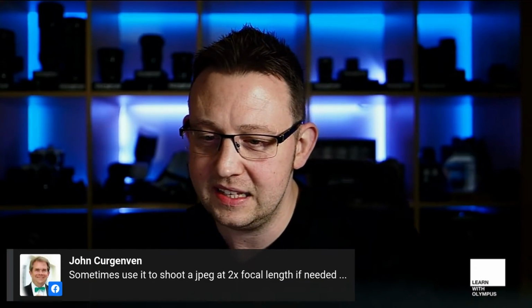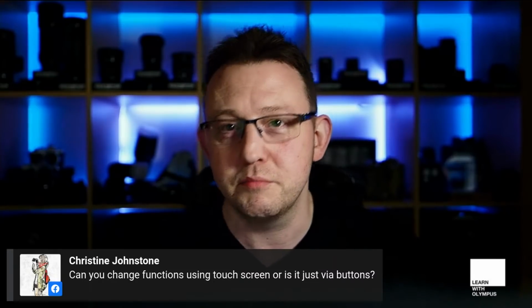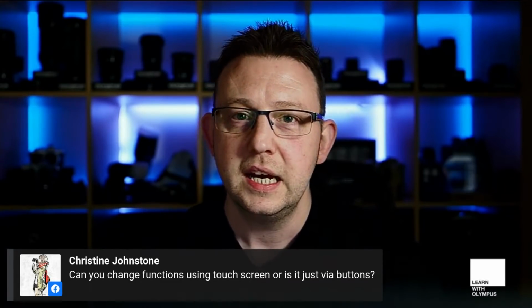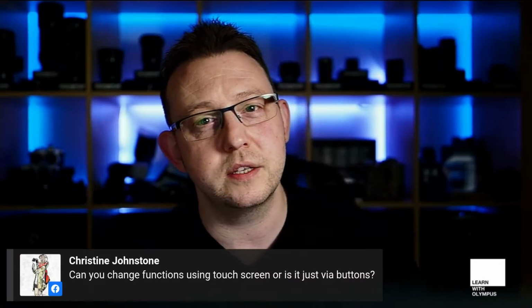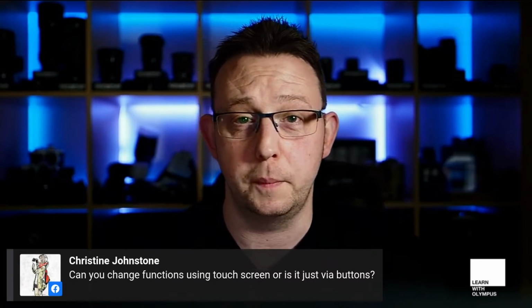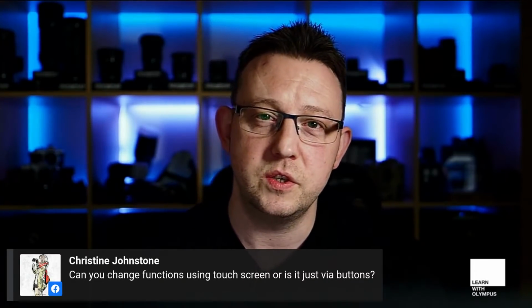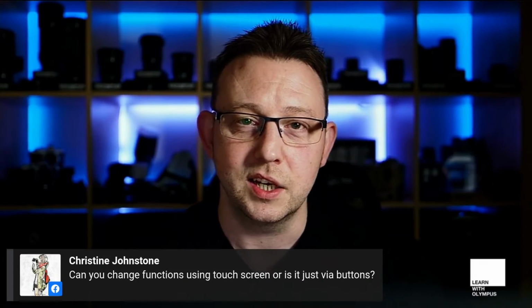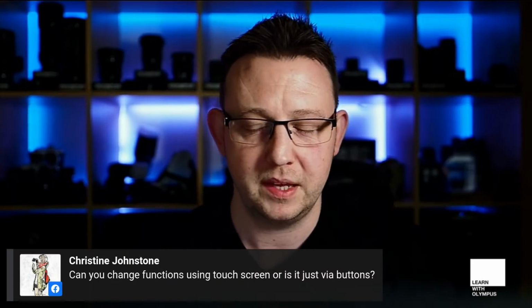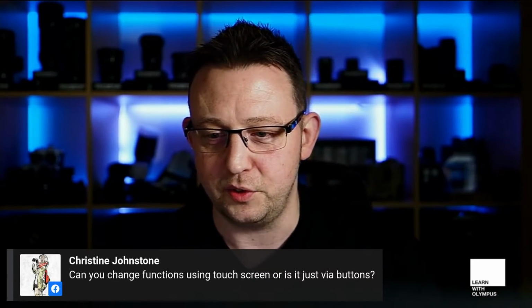And one more question, I think, before we bring the session to a close is from Christine, saying, can you change functions using the touchscreen, or is it just via the buttons? You can use the touchscreen to activate different parts of the super control panel, but you still need to use the OK buttons to confirm them. And general functionality can only be assigned to physical buttons on the cameras. Hopefully that fully answers your question.